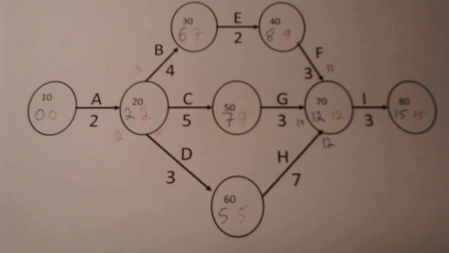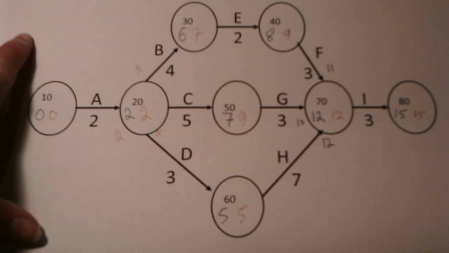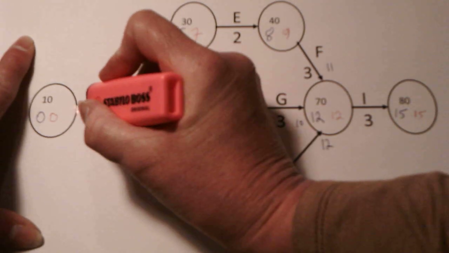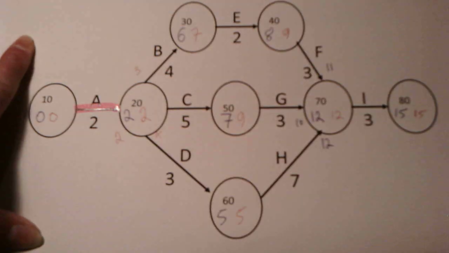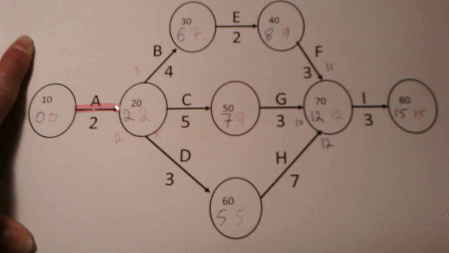So, starting at the beginning, we can see that the earliest and the latest event time for activity A are both 0, which means A is on the critical path. So we're going to highlight that particular arrow. Now we come to the junction.